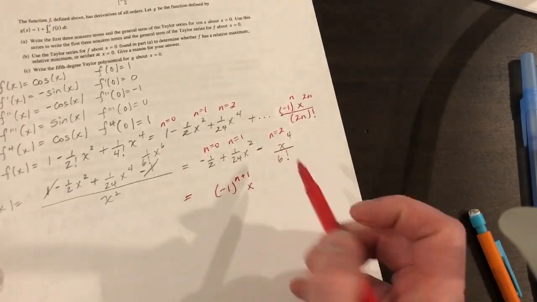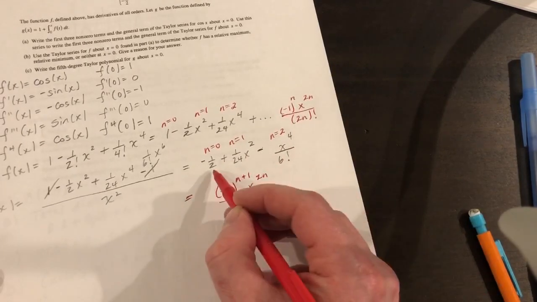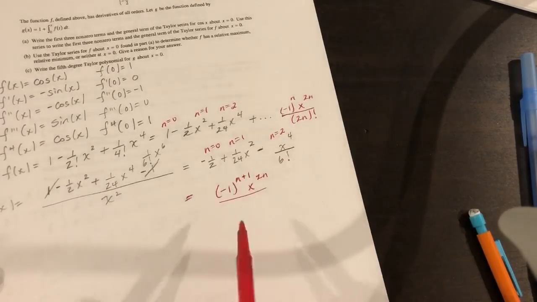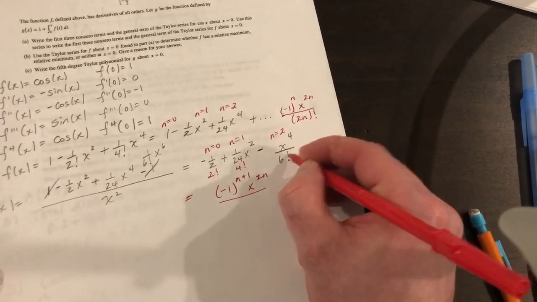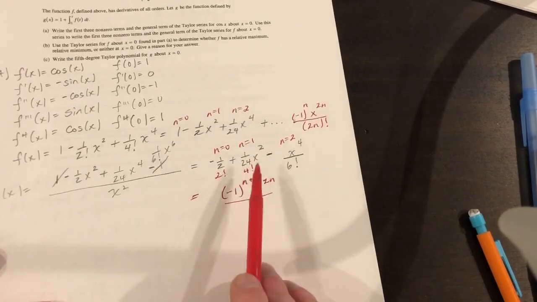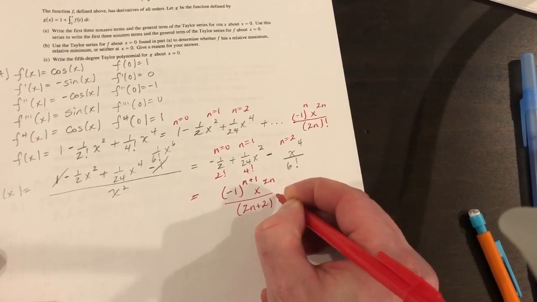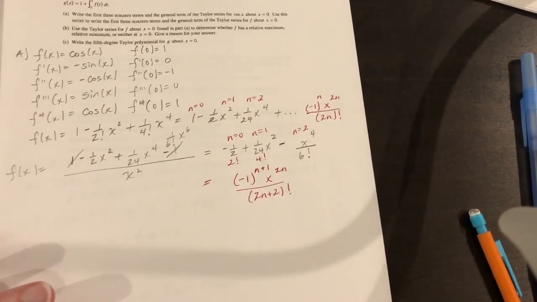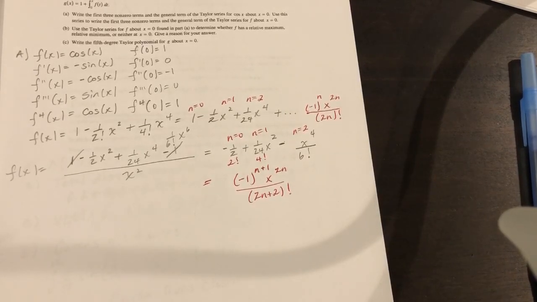Our x is being raised to the 2n power, but our factorial is changing on the bottom. This is 2 factorial, this is 4 factorial, and this is 6 factorial, so it's 2 more than the previous one. So it looks like that. This is a hard question. I thought it was super confusing to do.